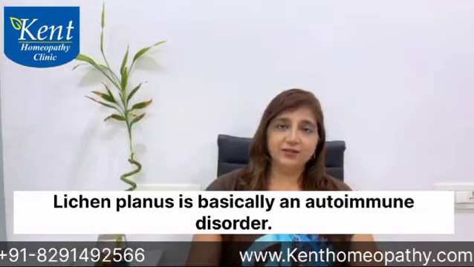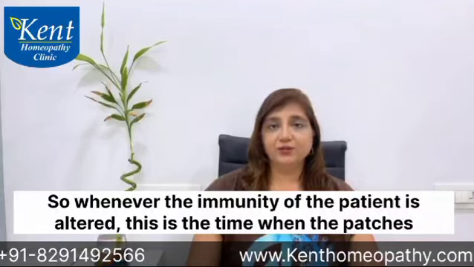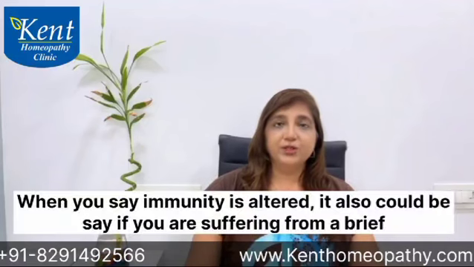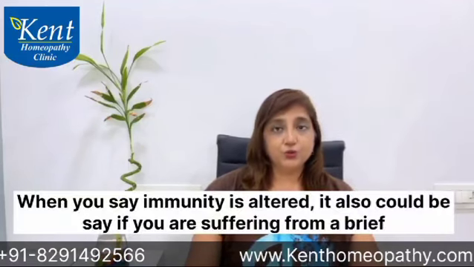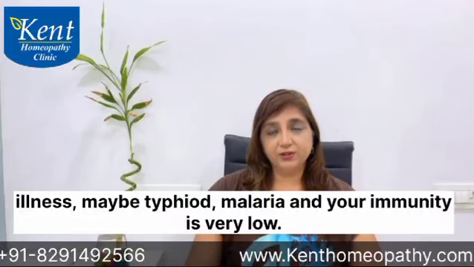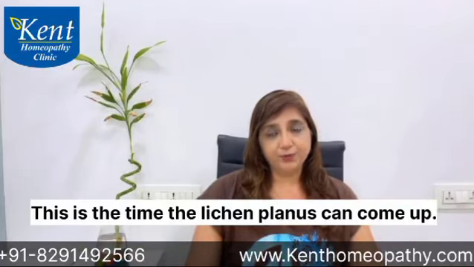Lichen planus is basically an autoimmune disorder. So whenever the immunity of the patient is altered, this is the time when the patches of lichen planus can appear. When you say immunity is altered, it could also be, say, if you're suffering from a brief illness, maybe typhoid or malaria, and your immunity is very low, this is the time lichen planus can come up.